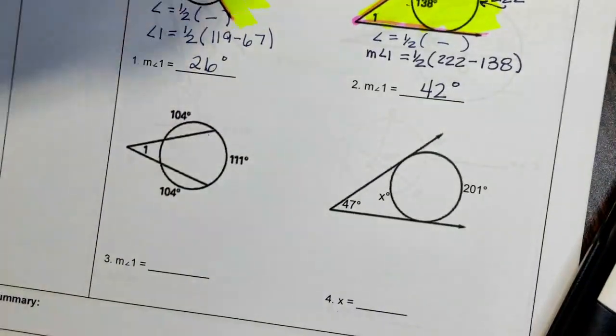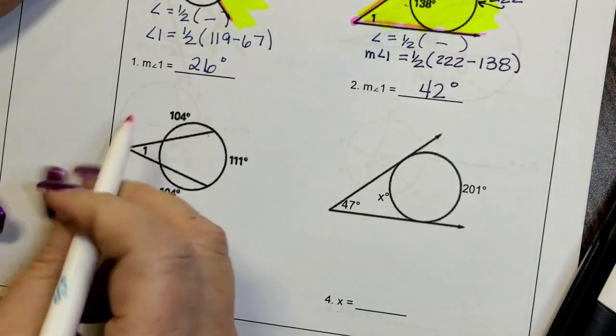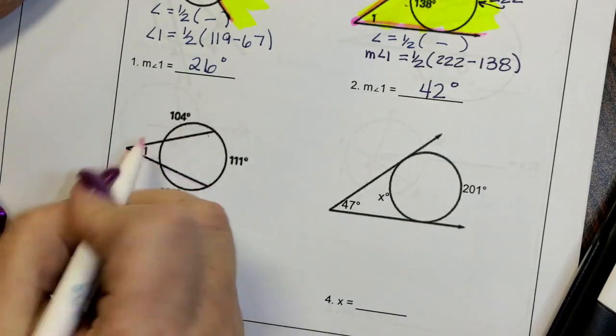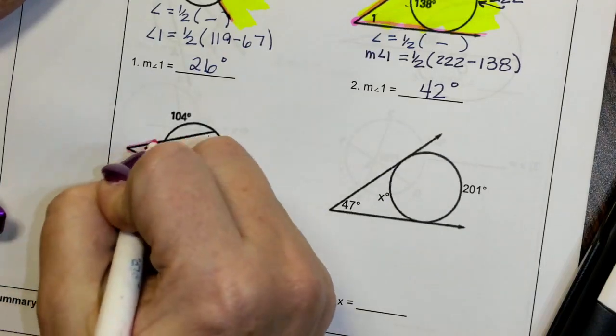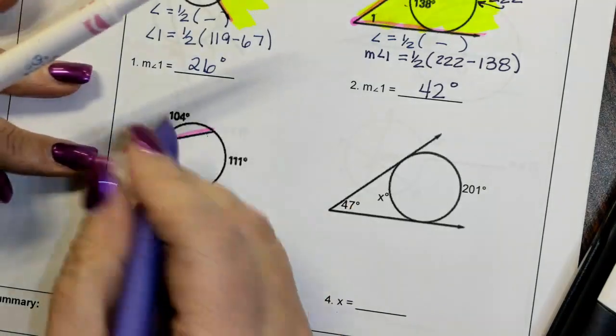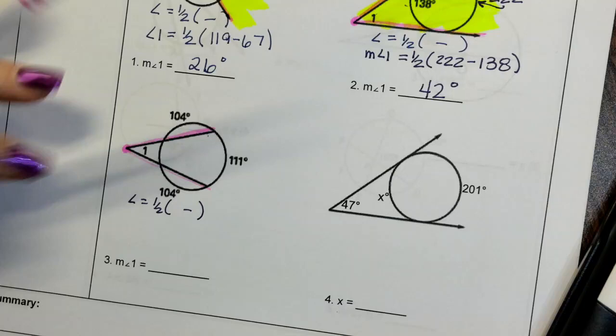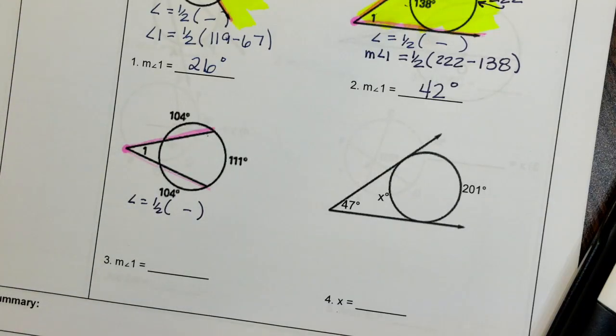Okay, question 3. The measure of angle 1. So we're going to trace angle 1 so that we can see where it goes. I'm losing my marker here. Okay, the vertex is outside. I know that that means that the angle is half of the difference. Well, half of the difference between what two arcs?